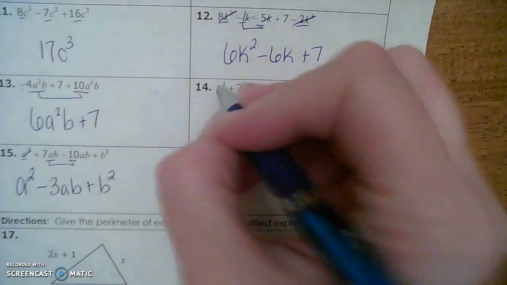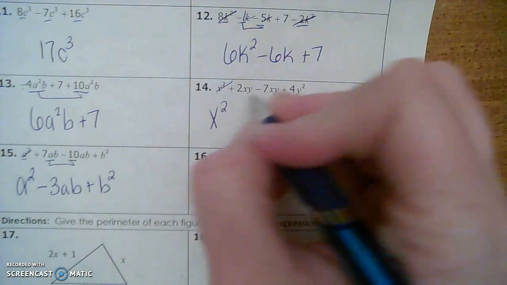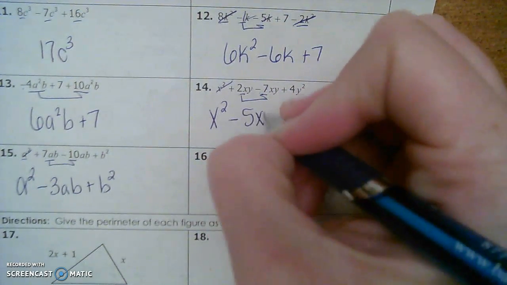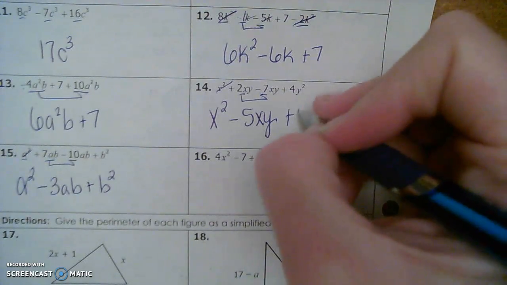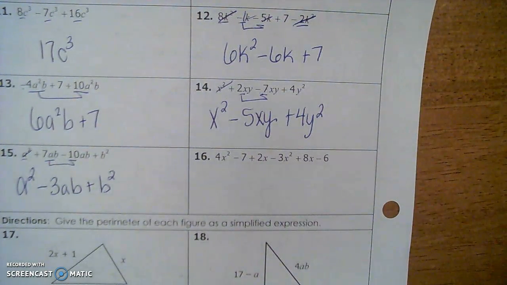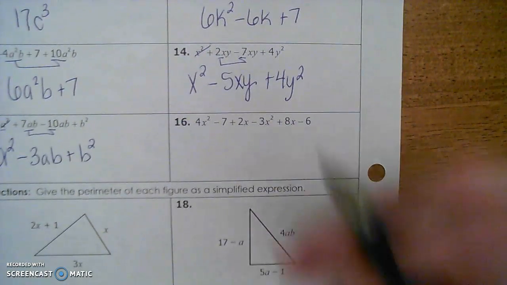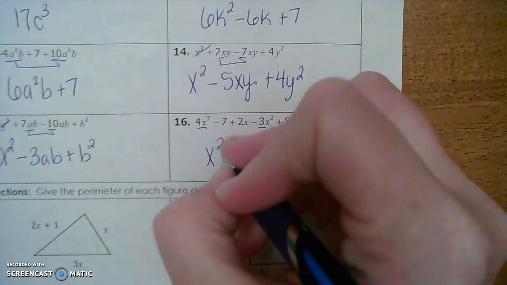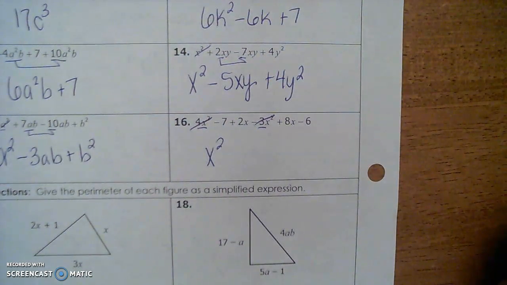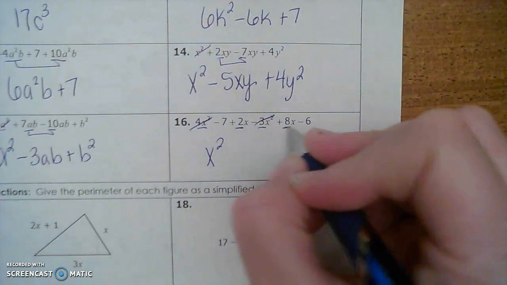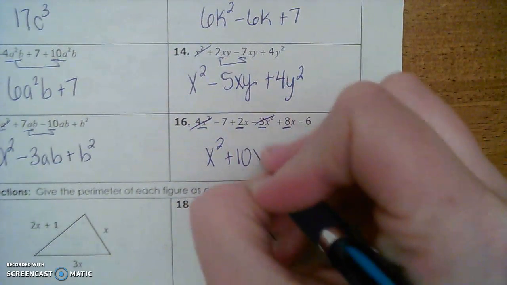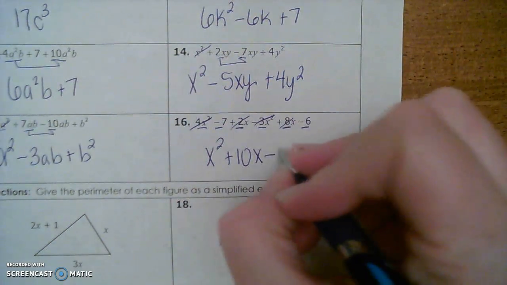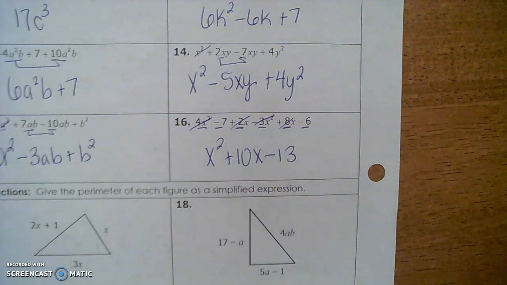Number 14, we'll start with just x squared. These two match. 2 minus 7 would give us negative, so minus 5xy, and then plus 4y squared. And our last one, we have 4 minus 3, so 1x squared. We do not need to write the 1. 2 plus 8 would give us plus 10x. And then negative 7 minus 6 would be minus 13.